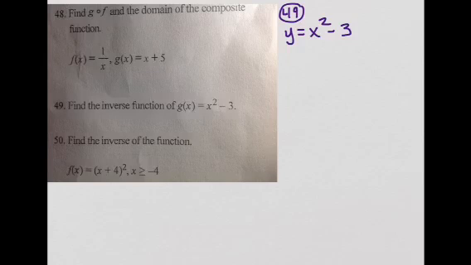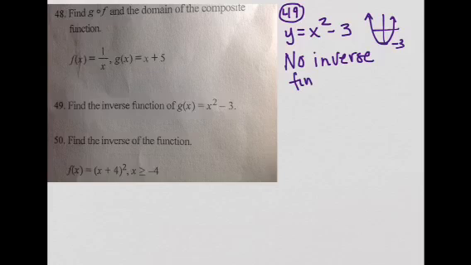And as it is, x squared minus 3 is a parabola with a vertex at 0, negative 3. As it is, it's not 1-to-1, so it has no inverse, because it's not 1-to-1. No inverse function as it is.